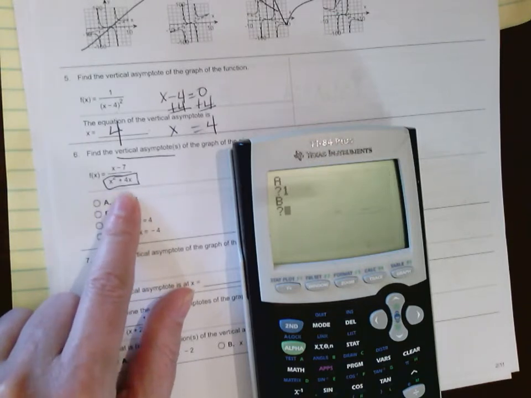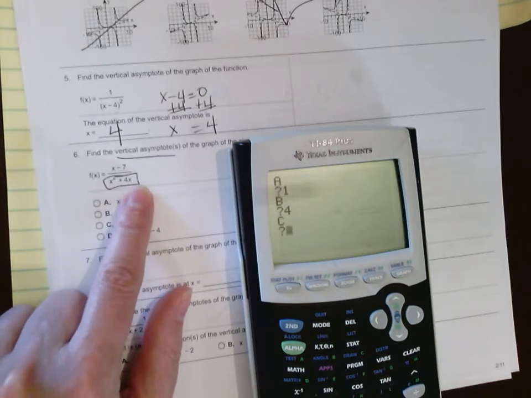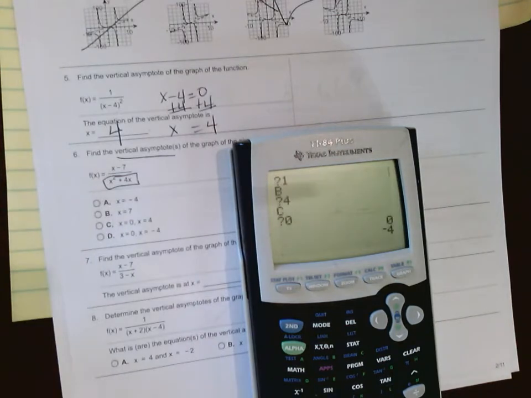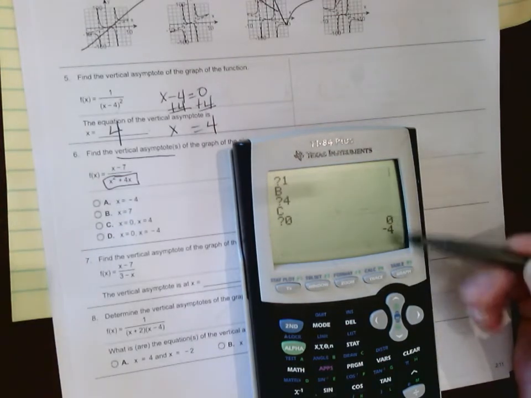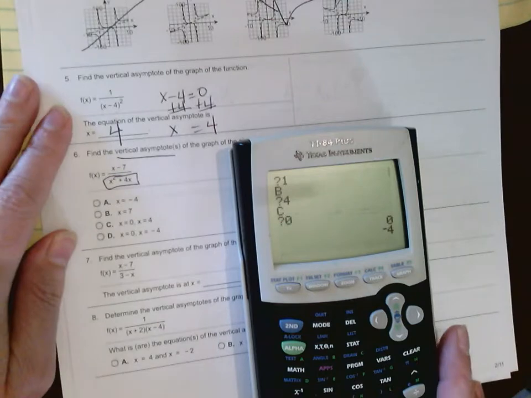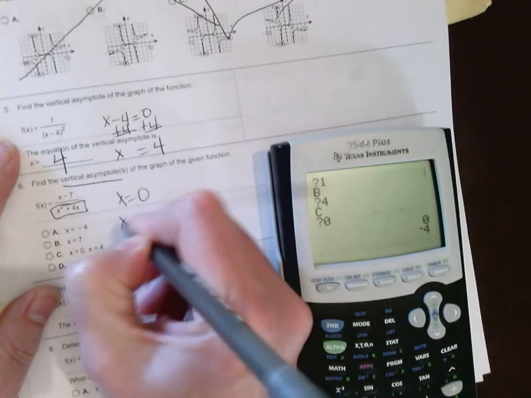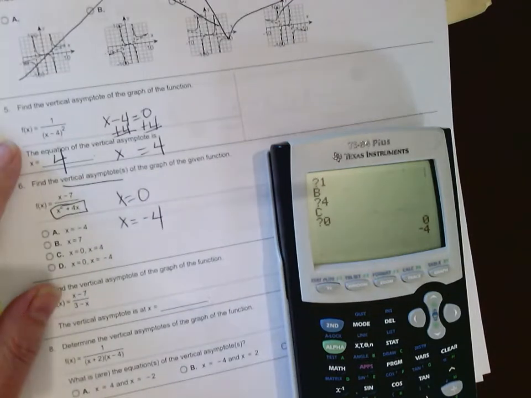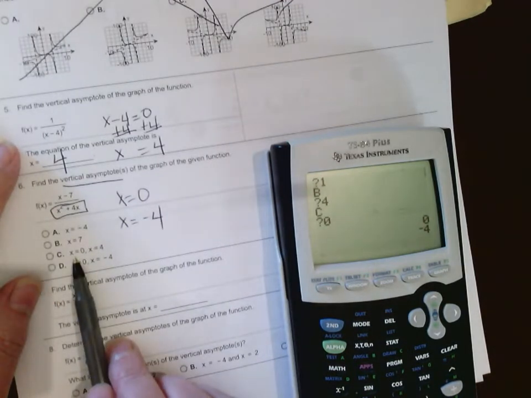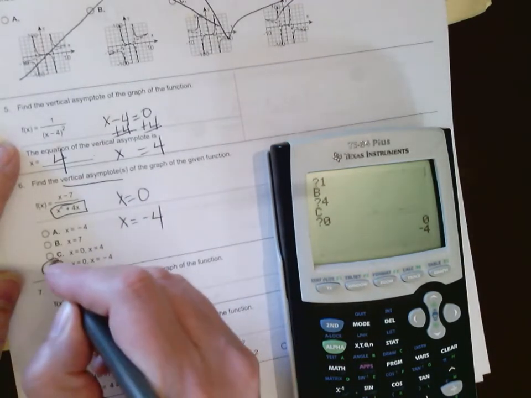B is the number in front of x. This time I do have an x. The number in front of it is 4. And then C is your constant. Well, there is nothing back here, so your C is 0 this time. So these numbers right here are the zeros. So x equals 0 and x equals negative 4. So x equals 0, x equals negative 4.